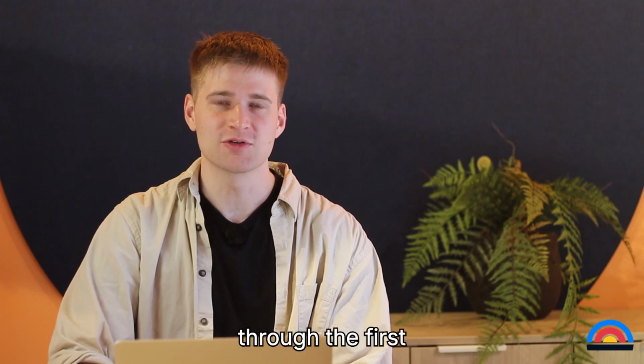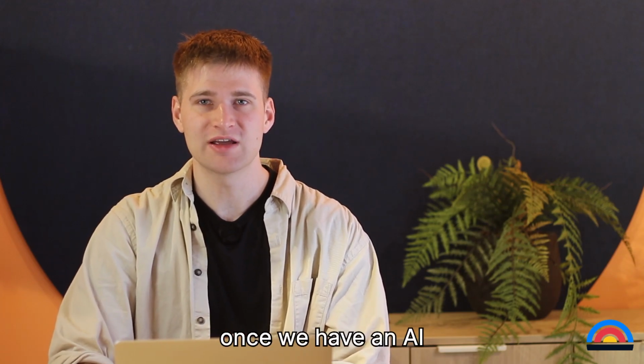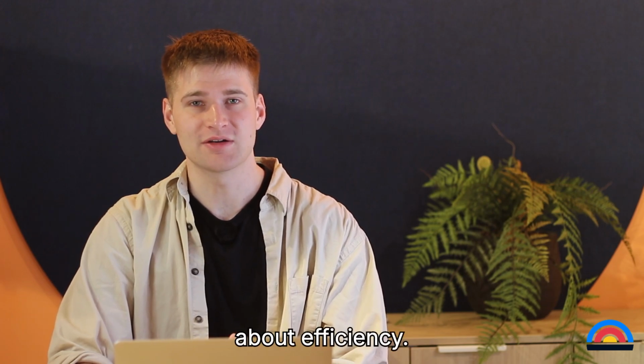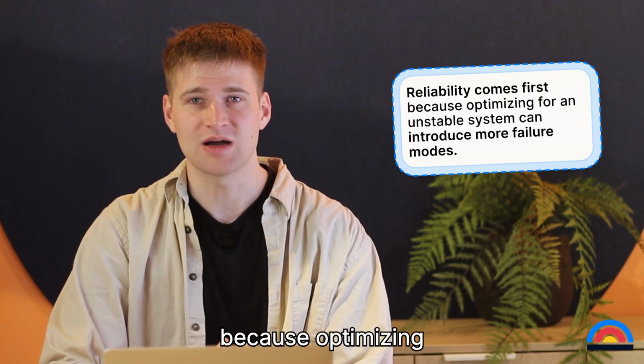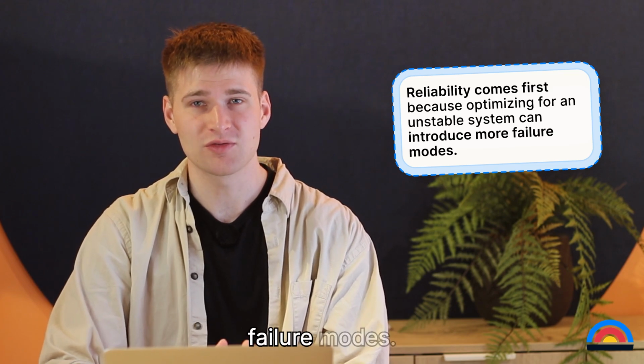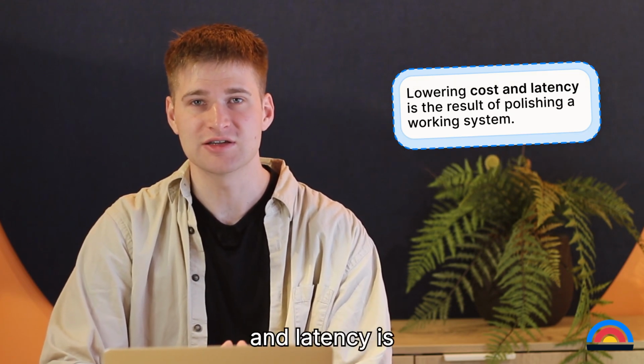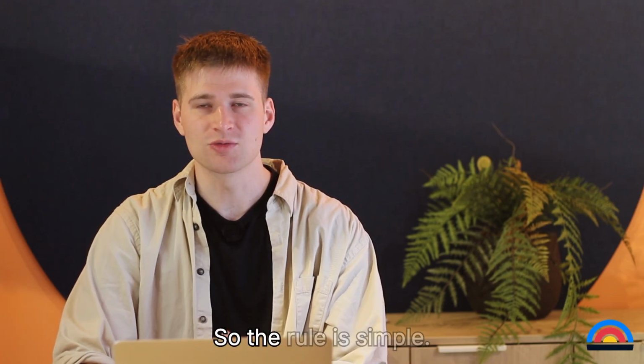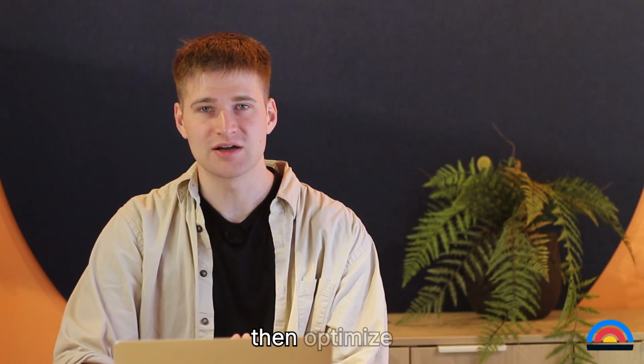So now that we've made it through the first pass of our reliability loop, once we have an AI system that's reliable, we can start thinking about efficiency. Reliability comes first because optimizing an unstable system could introduce more failure modes. Lowering cost and latency is the result of polishing a working system. So the rule is simple: stabilize behavior first, then optimize performance.